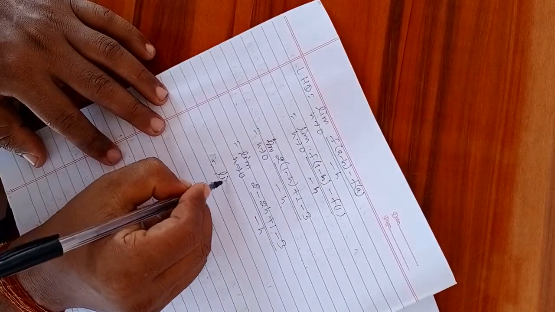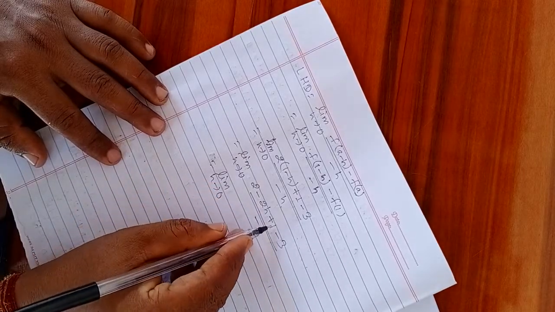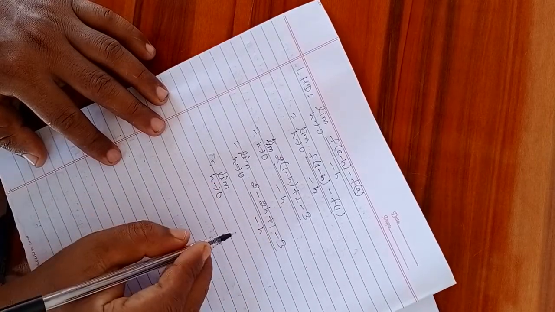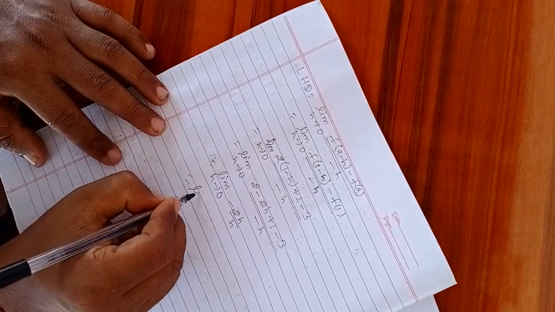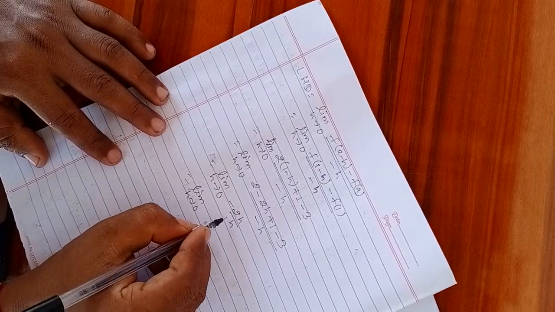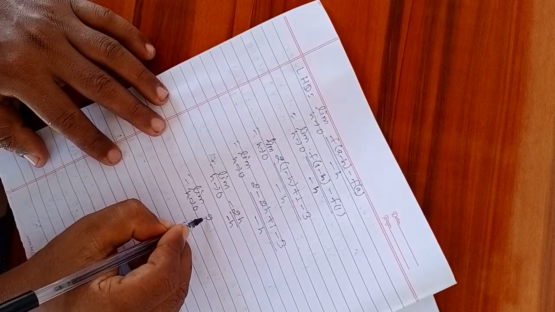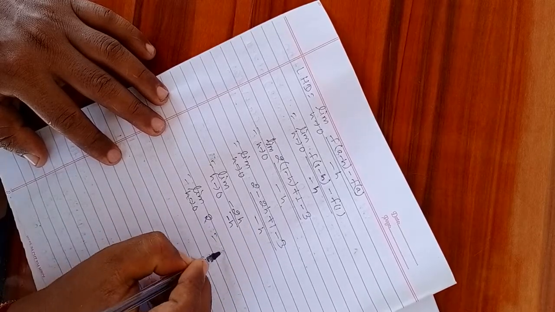Then 2 plus 1 minus 3 is 0, so you obtain minus 2h by minus h. The h cancels and you get 2, which is equal to 2.